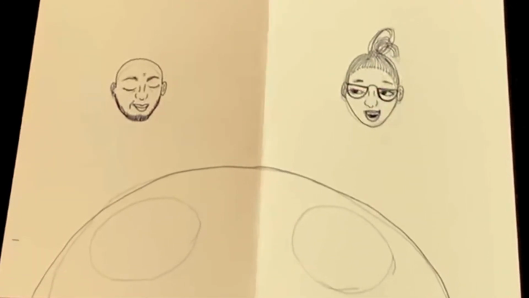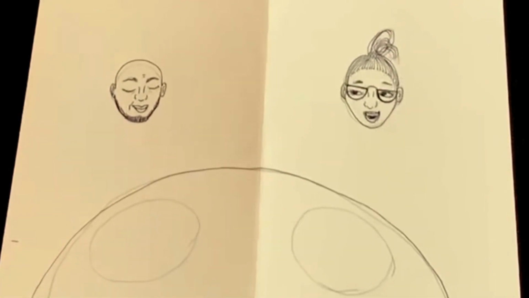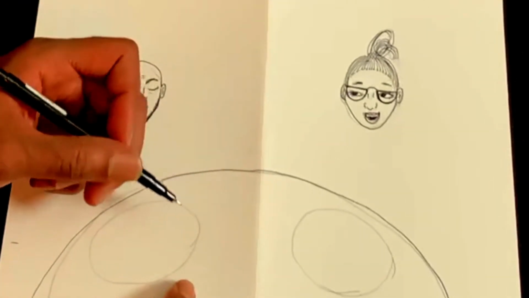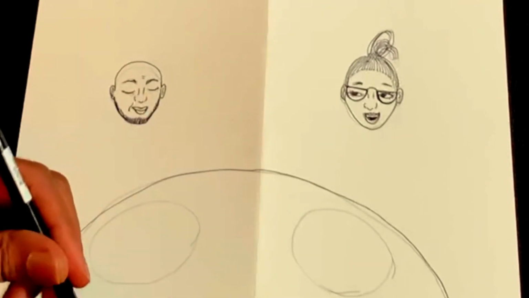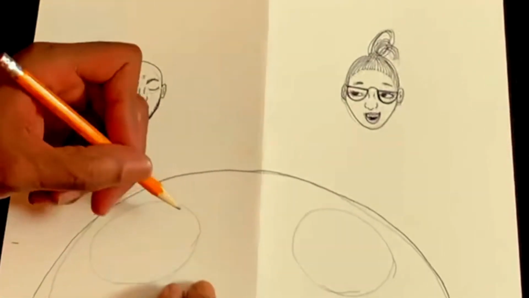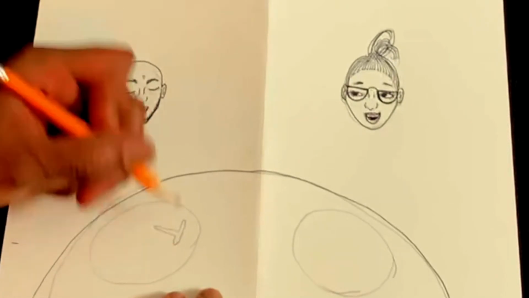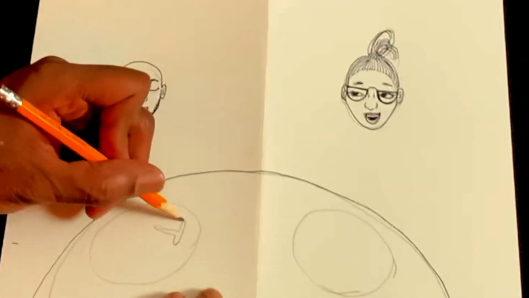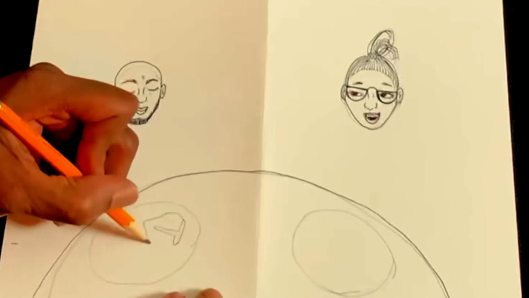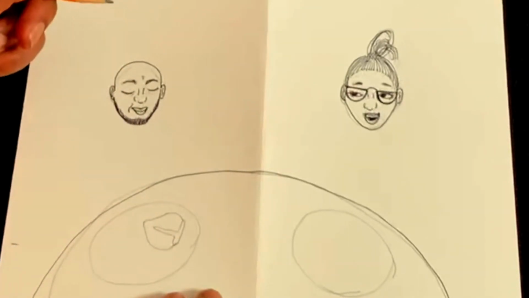Now, my favorite meal that Lisa's mommy makes is steak with rice and beans. So I'm going to make the steak. Oh, I should continue in pencil. I'm going to make it like a T shape for the bone, and then a little shape around it to represent the meat.